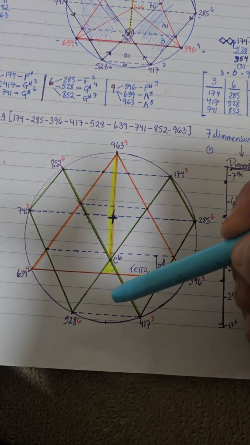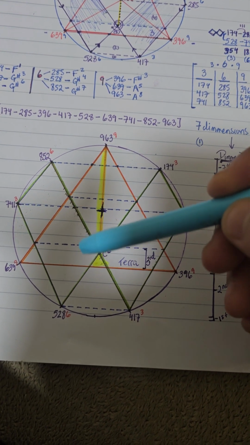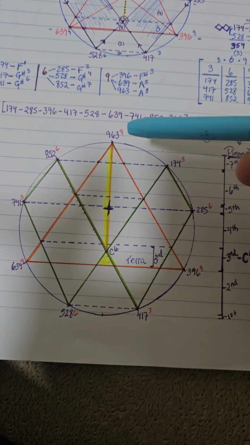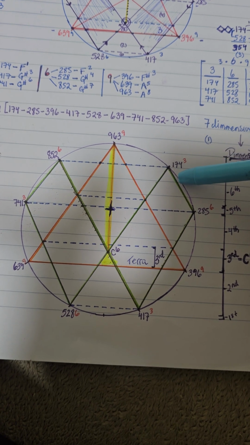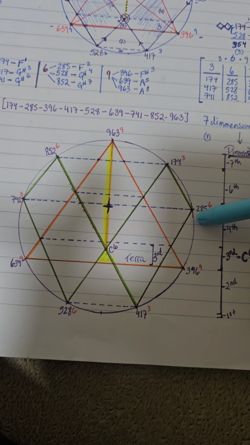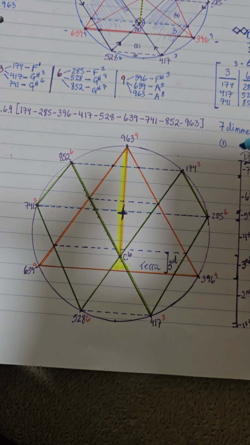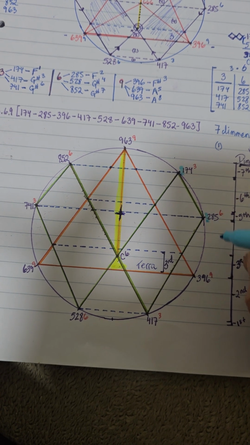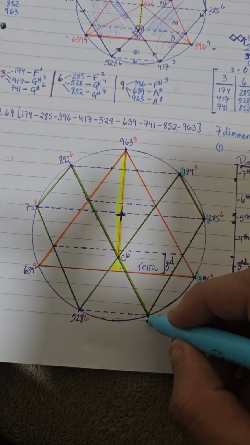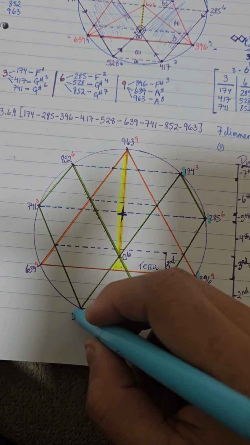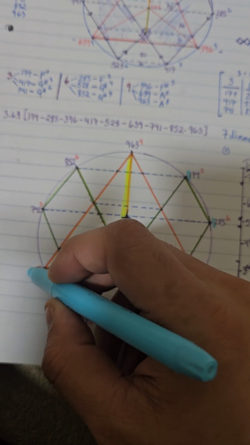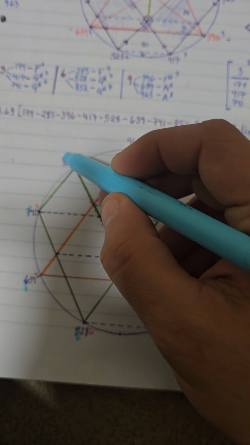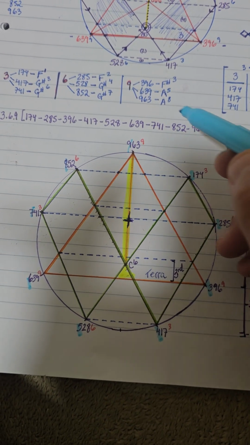This is not drawn exactly to scale. I haven't used a protractor for this. I used other means of creating the circle. But I start out with 1, and then 2. I should make these a little bit more clear. 1, then 2, then 3, then 4, 5, 6, 7, 8, 9.